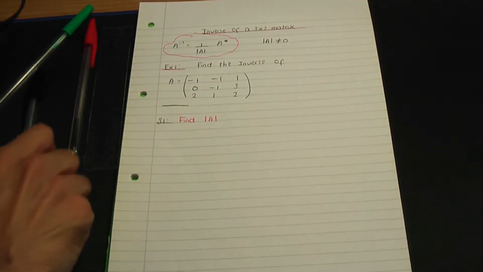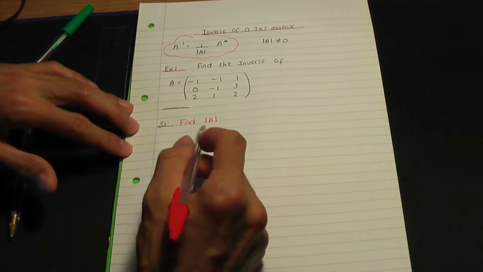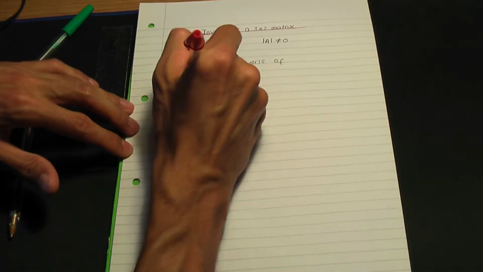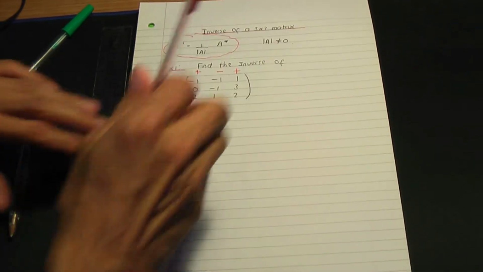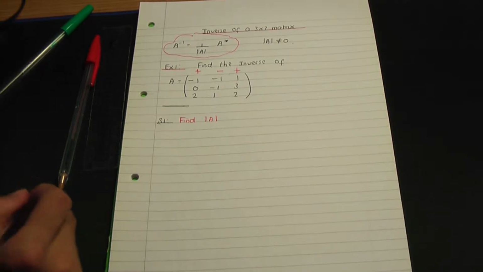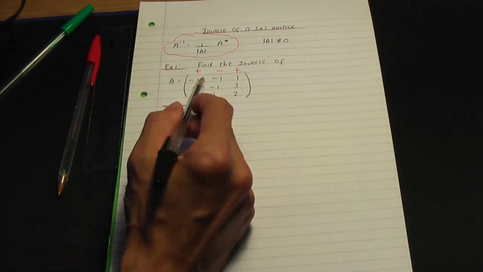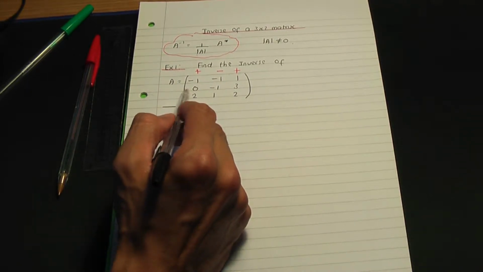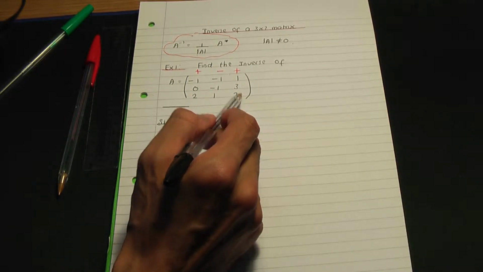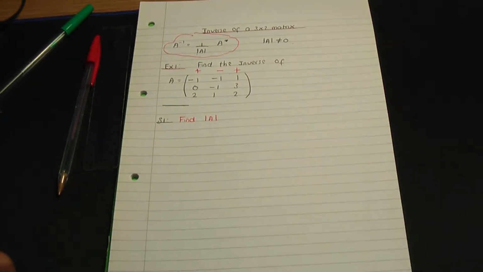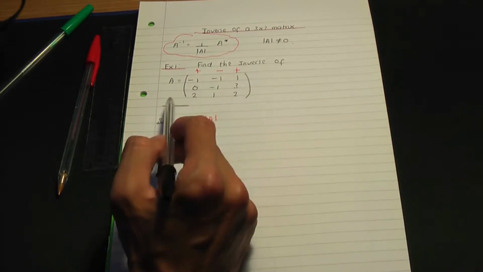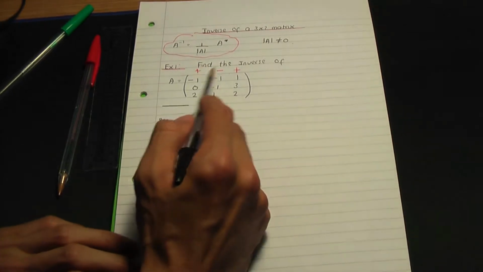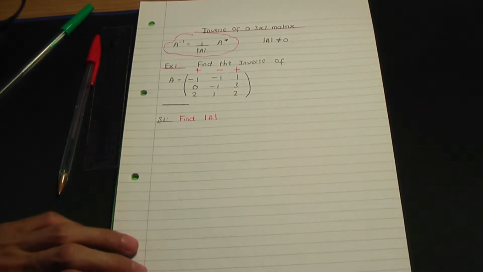I'm going to calculate the determinant by expanding using the first row. The signs associated with the first row of a 3x3 matrix are plus, minus, and plus. Remember, these are the signs associated with the first row. There are also signs associated with the second and third rows, and you could also work out the determinant using any row or any column. But I'm going to use the first row. So plus, minus, and plus, the signs associated with the first row.